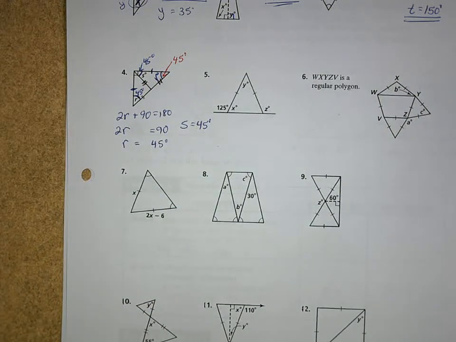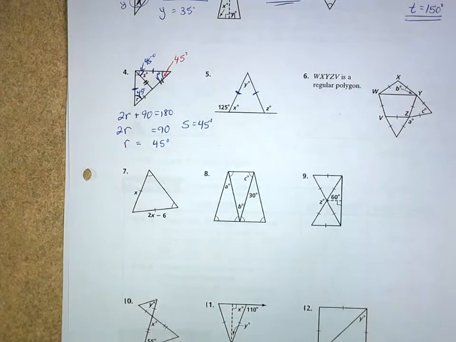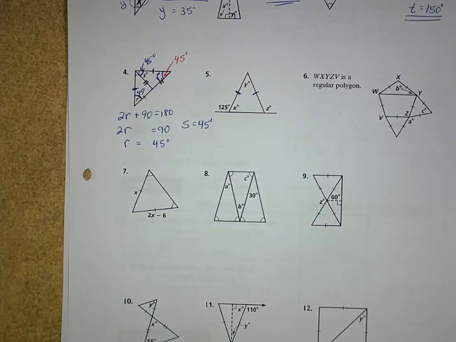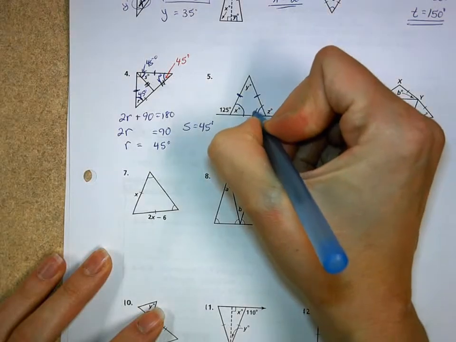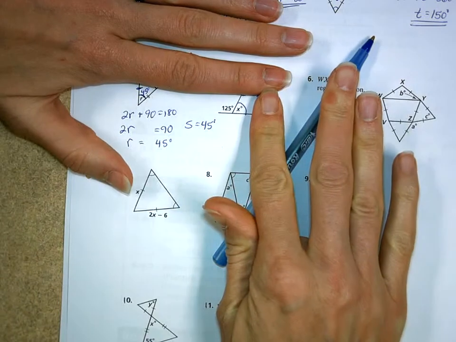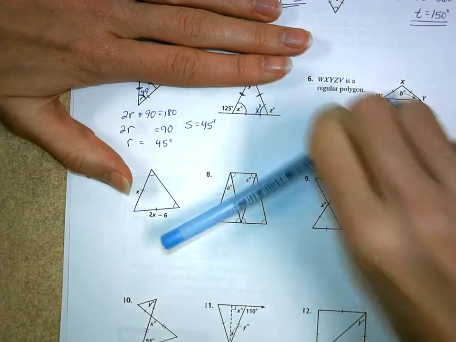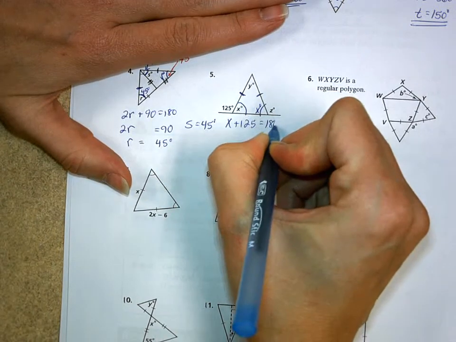Let's do the next one together. Again, I have drawn an isosceles triangle. If I know the legs are congruent, what do I know about the base angles? The base angles are congruent. You're right. So that would be x degrees right there. Now, again, start using what we know. Does anyone see a linear pair? Yeah, me too. So I go x plus 125 is equal to 180.